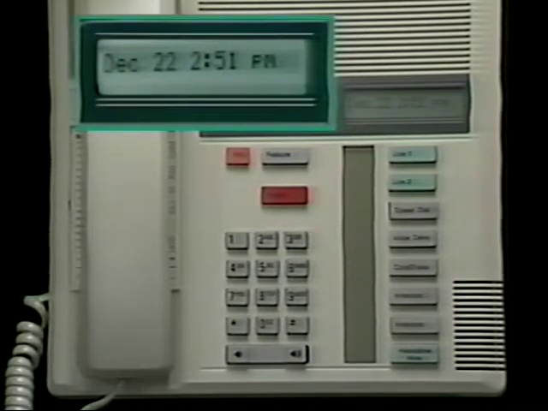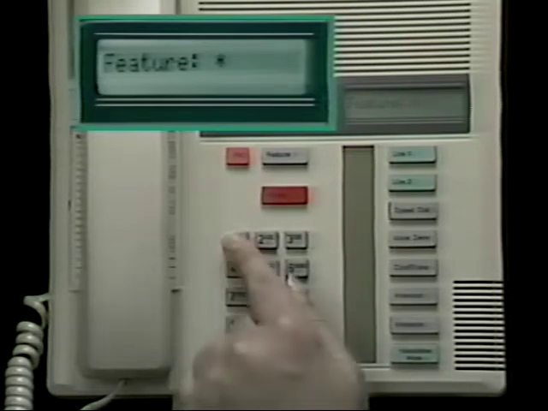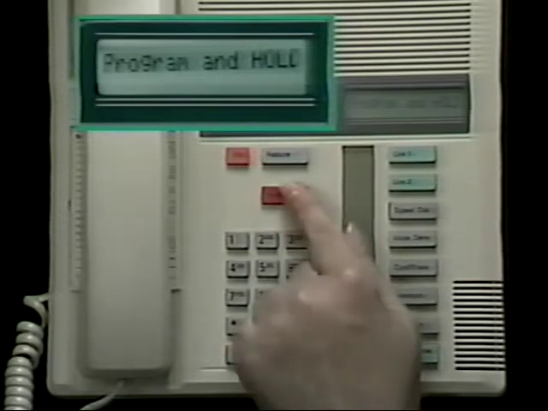Now, to erase a memory button on the M7208, you would follow exactly the same process. That is, press Feature Star 1 and the button you want to erase. The only difference is, to complete the erasure, you'd press the Hold button.